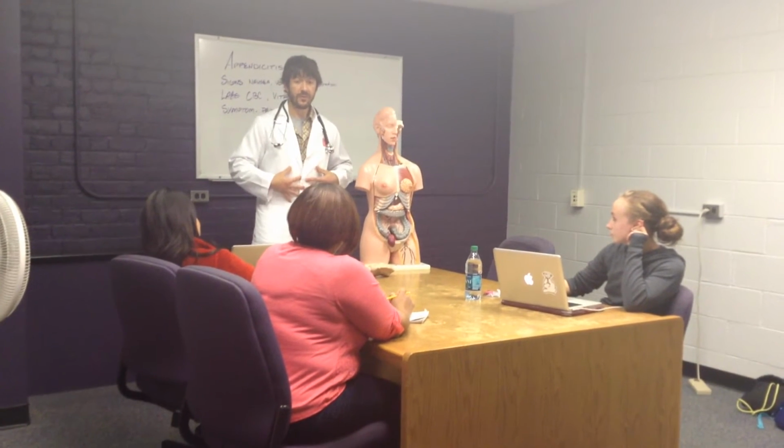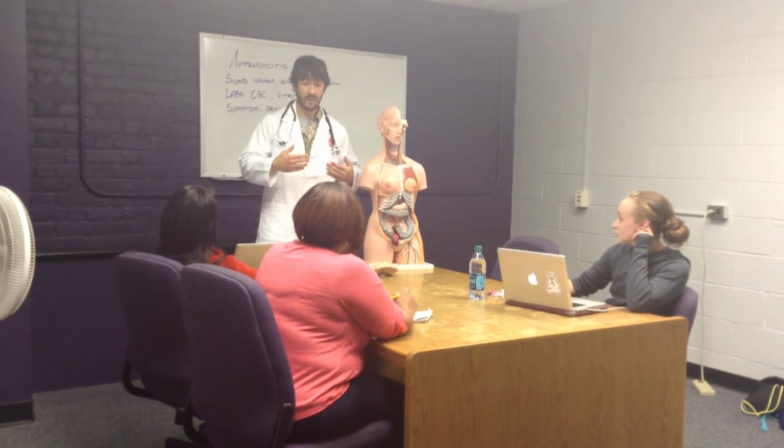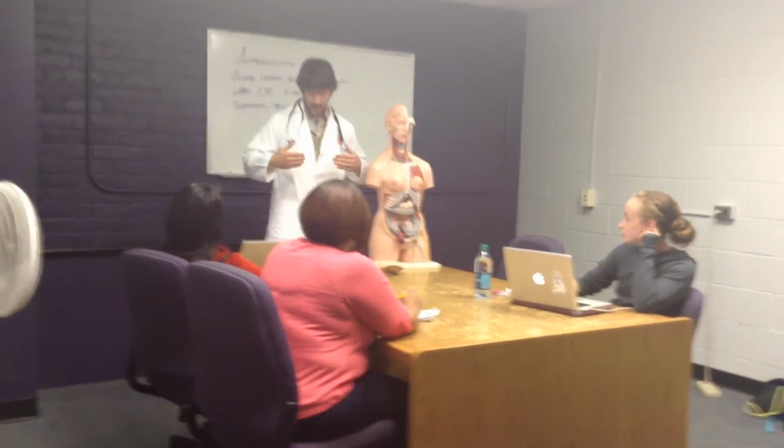Also, if your patient is a female, you want to ask them about their menstrual cycle, when they've had their last period, and also assess pain around the ovaries and the uterus, because these things can lead to more complicated situations that have nothing to do with appendicitis, but you'll feel pain in the abdominal pelvic region.